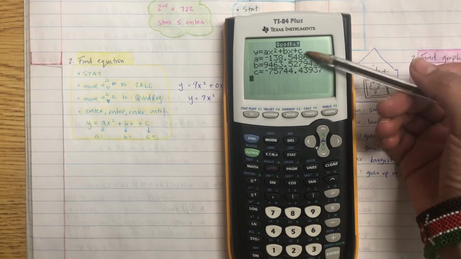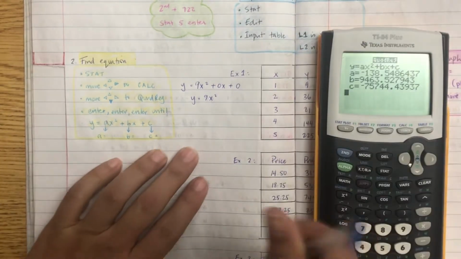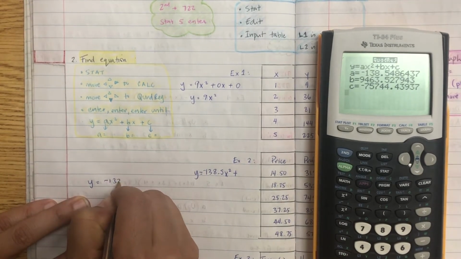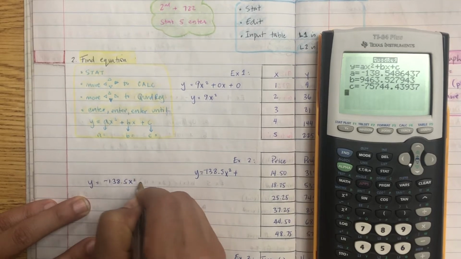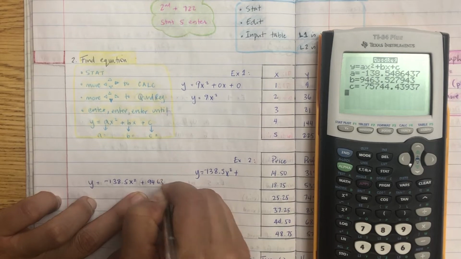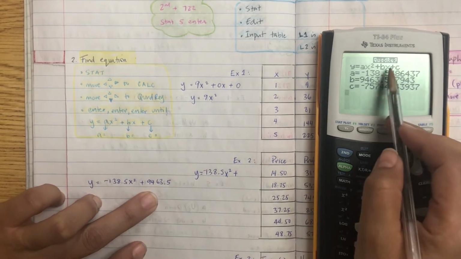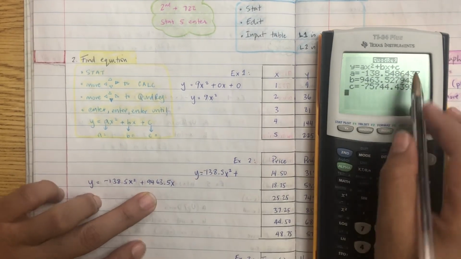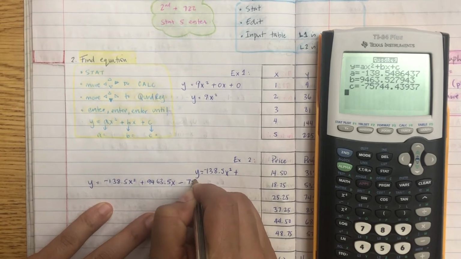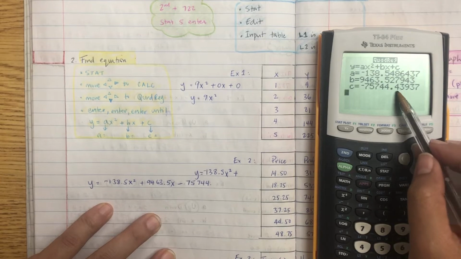You're allowed to get decimals. Okay, let's round to the nearest tenth, I guess we can do. All right, so we're going to write down this equation. So it goes y equals negative 138.5 x squared plus b, which is 9463.5, and then x plus c, and c is negative, so it's going to be minus 75744.4.